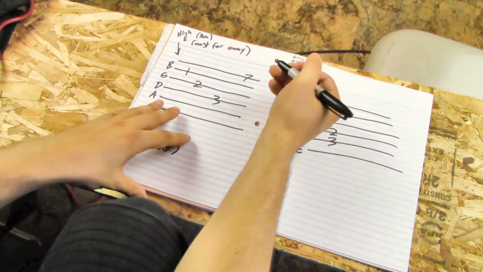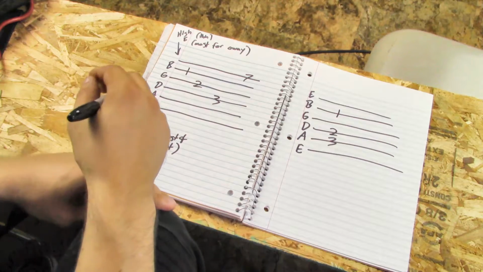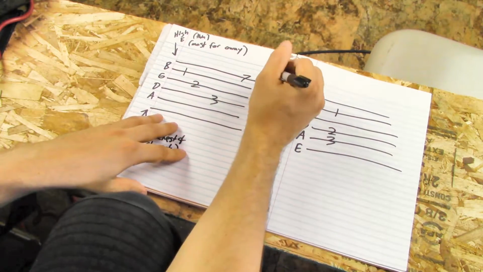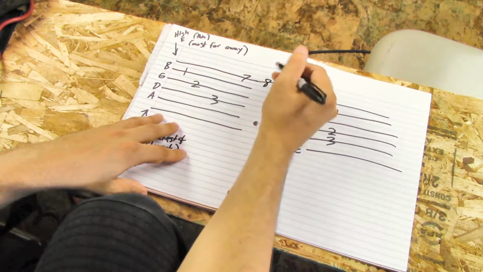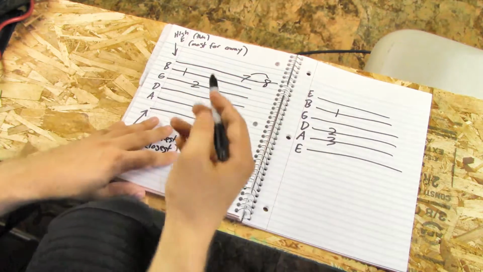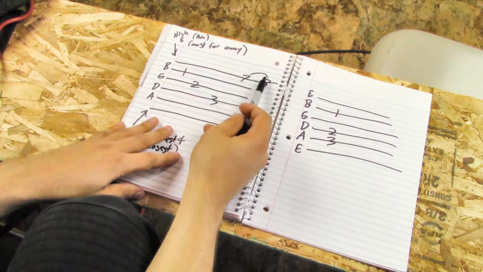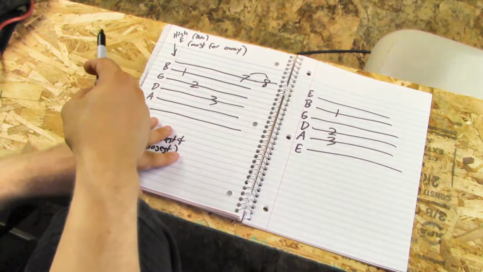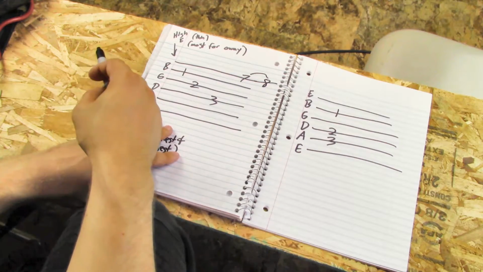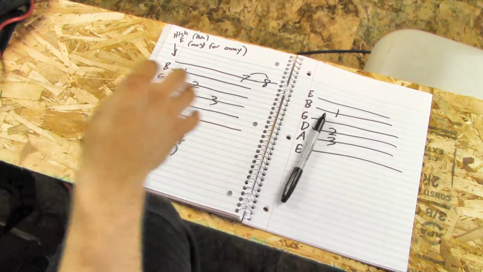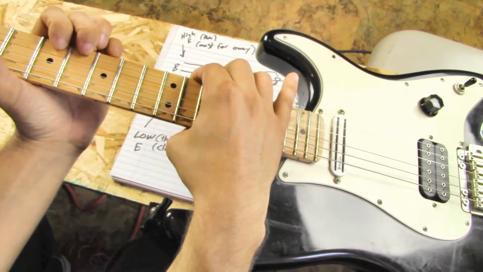But let me show you a couple of the basics. Okay, say we got this 7 here, and there's an 8 here. This little arch here means that we're hammering onto the 8th. Got 7 to 8.